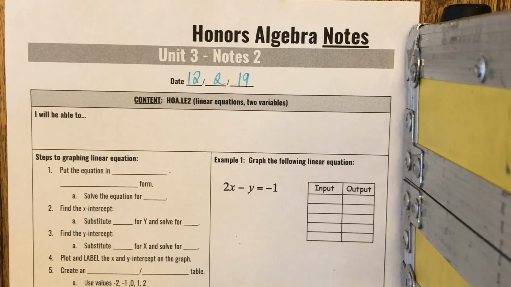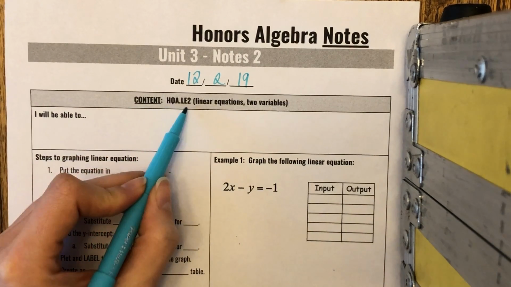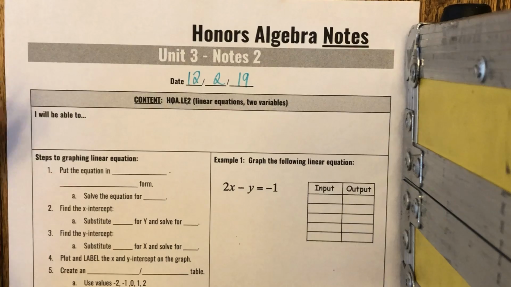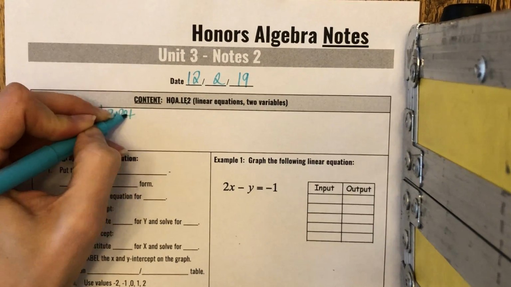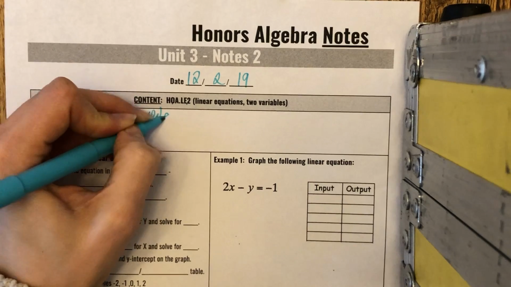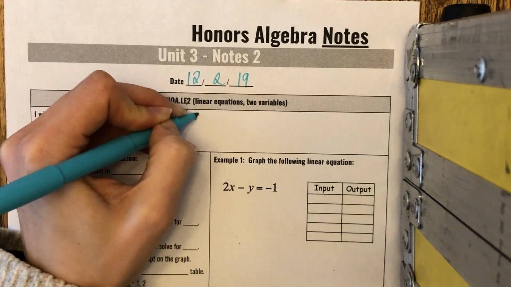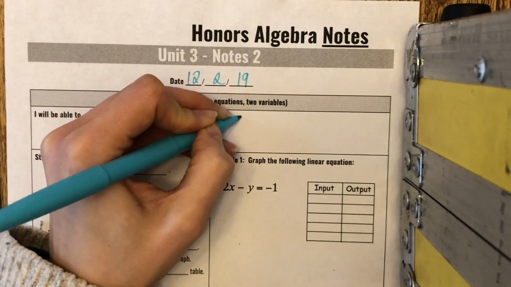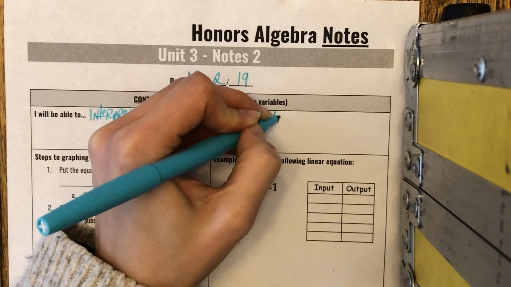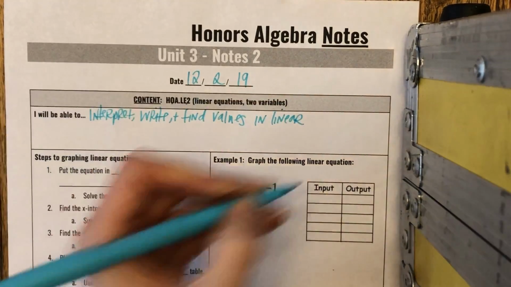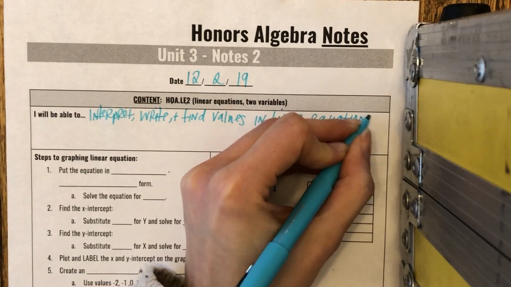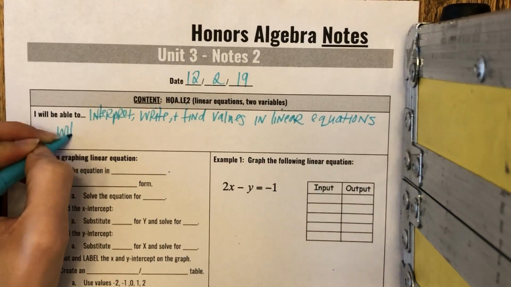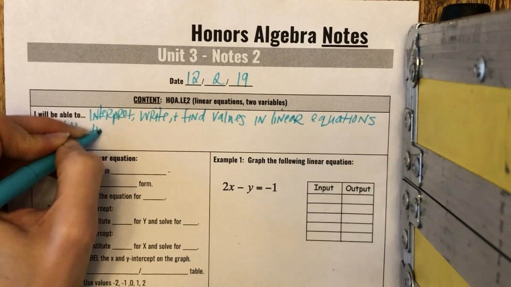So for I will be able to, you are looking at the content of HOA LE2. So I will be able to interpret, write, and find values in linear equations with two variables.